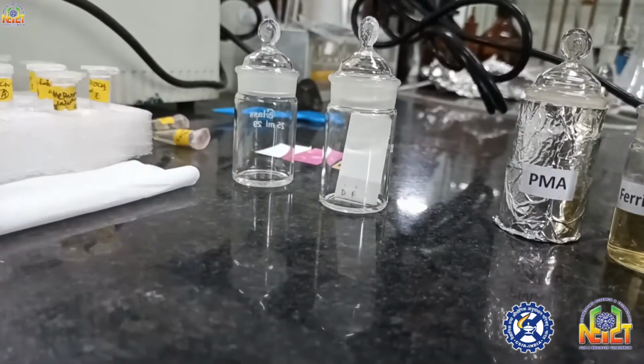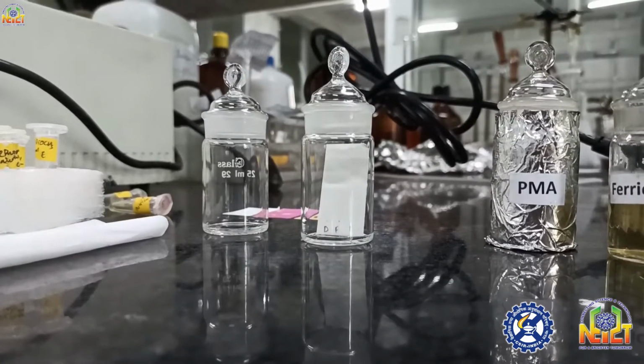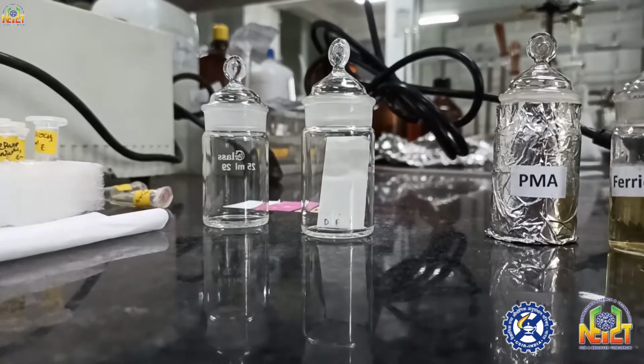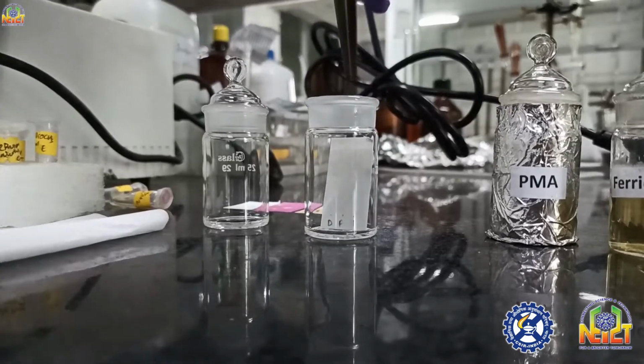Solvent is moving upward. So I will take this TLC out of the TLC chamber.